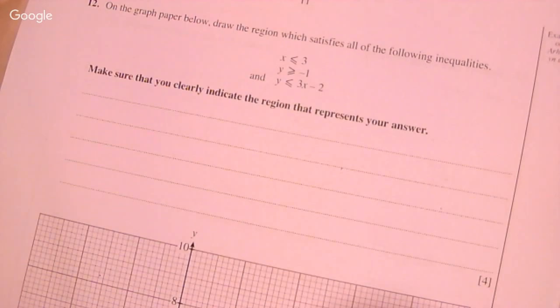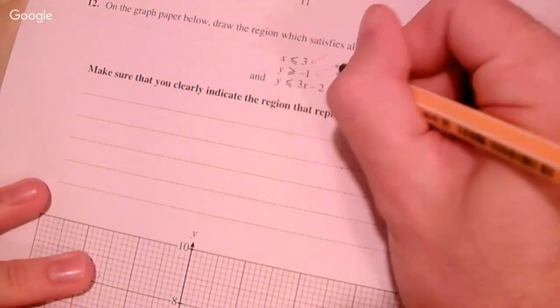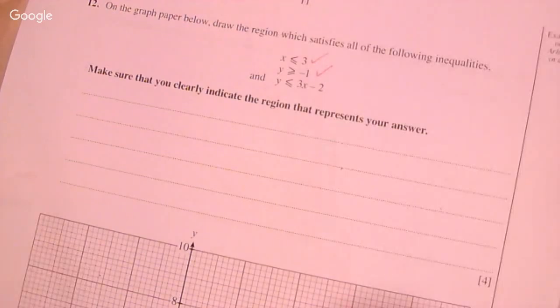Okay then. So we've got two very, very straightforward graphs here. So in fact, actually 4 marks of that is pretty generous. That's usually 3. The x is less than or equal to 3 is very easy. The y is greater than or equal to minus 1 is very, very easy. So that one there and there, easy. That one there, not too bad. I just need to draw an x-y table.